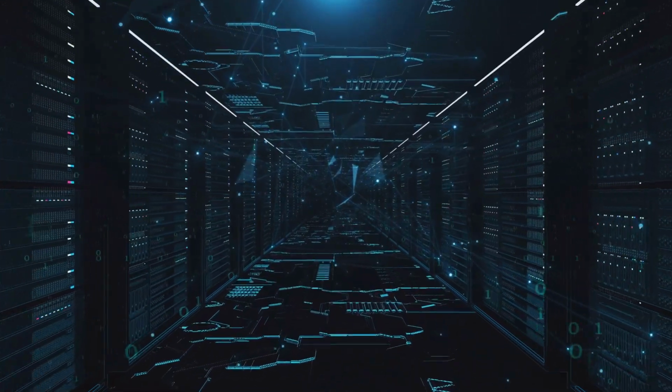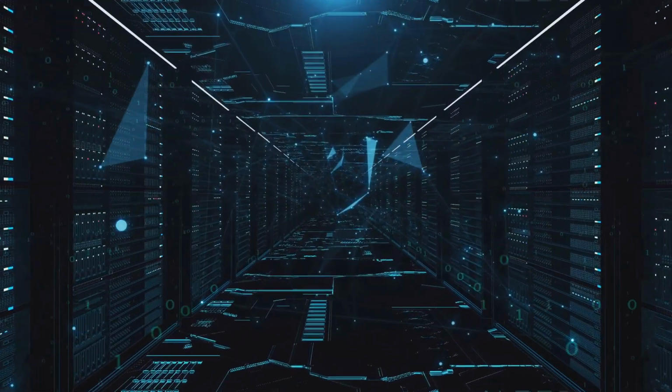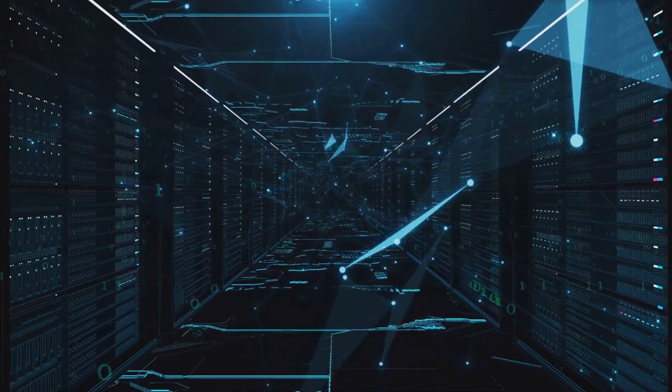Remember, it's not just about understanding the concept of SRLGs, but effectively implementing them that makes all the difference.